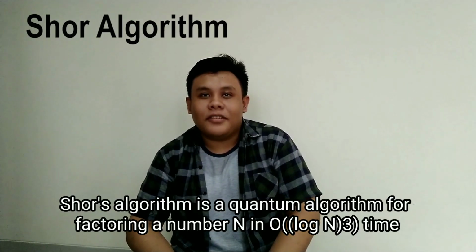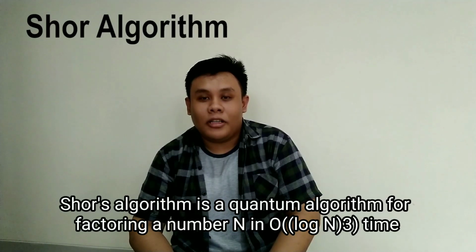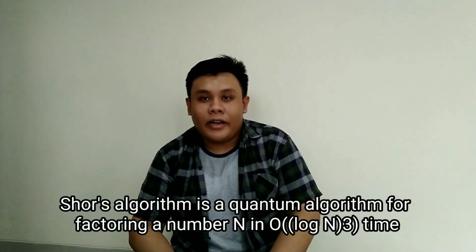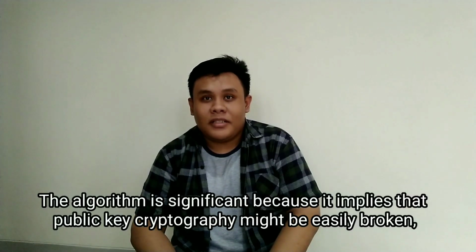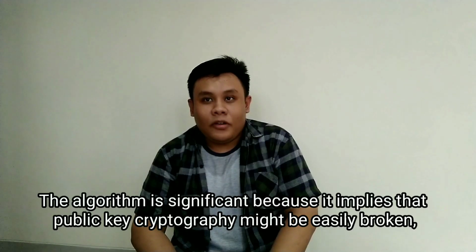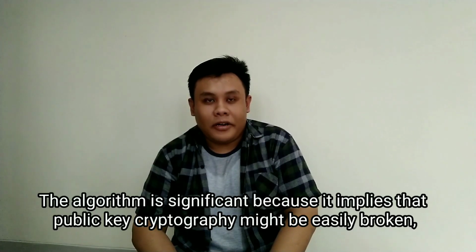Shor algorithm. Shor algorithm is a quantum algorithm for factoring a number n in O(log n) time and O(log n) space, named after Peter Shor. The algorithm is significant because it implies that public key cryptography might be easily broken.